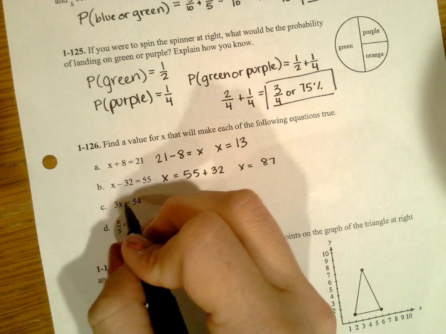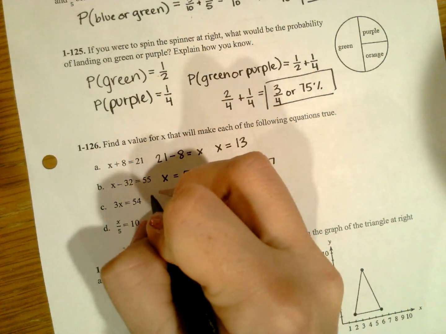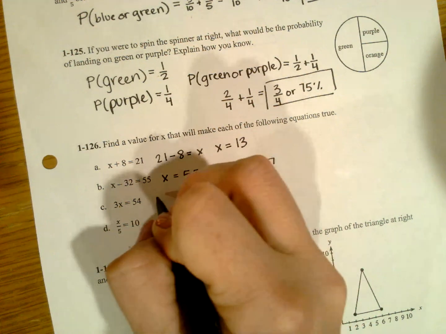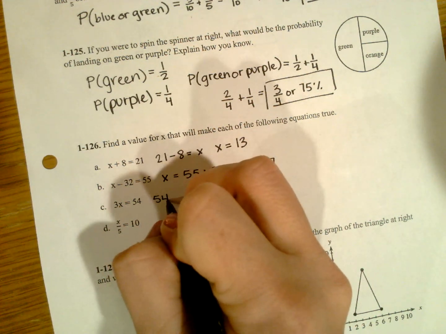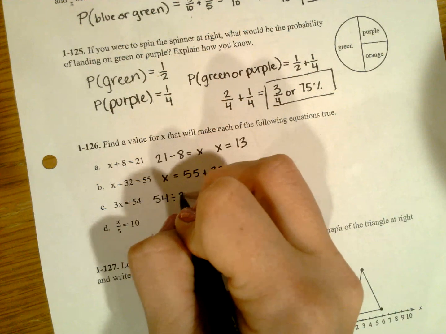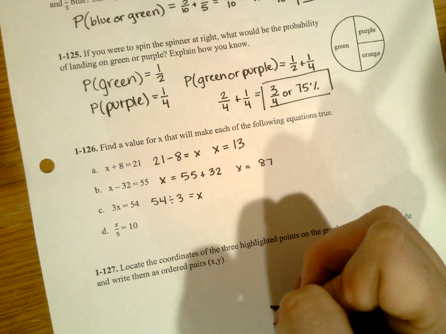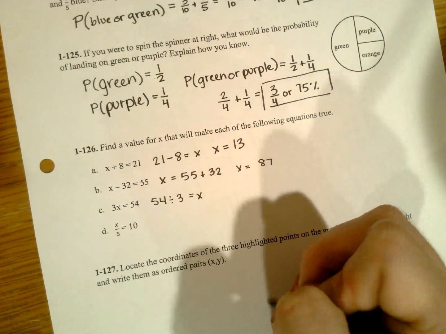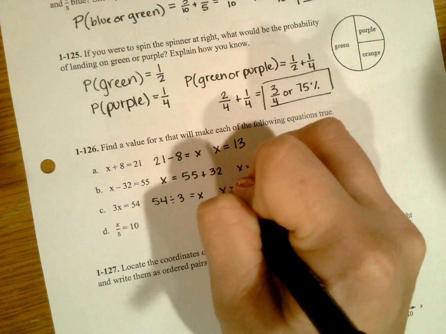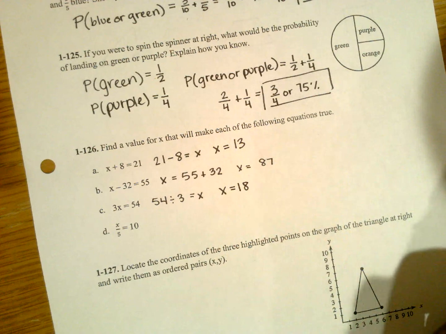Okay, part C, 3x equals 54. So 3 times a number equals 54. So if I do 54 divided by 3, I should get my answer. 54 divided by 3 is 18. So x has to equal 18.